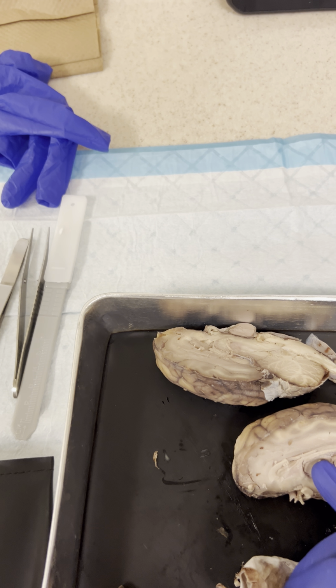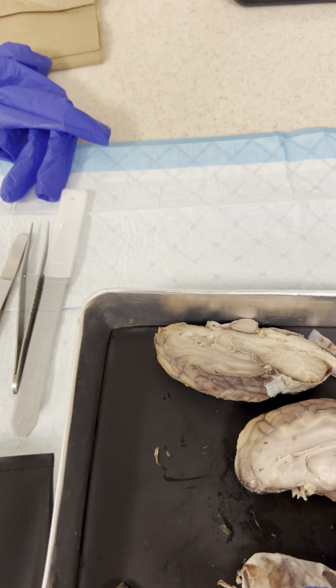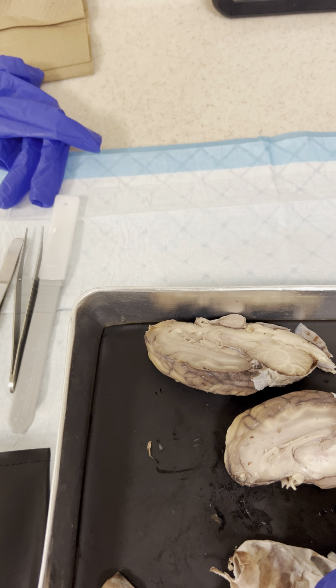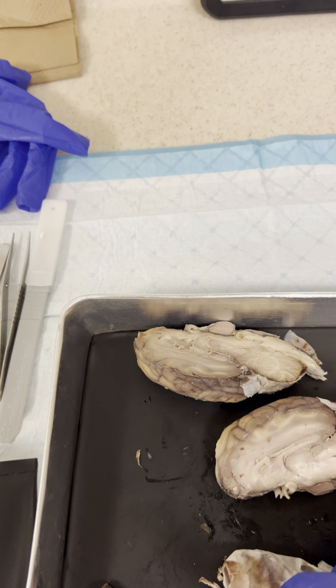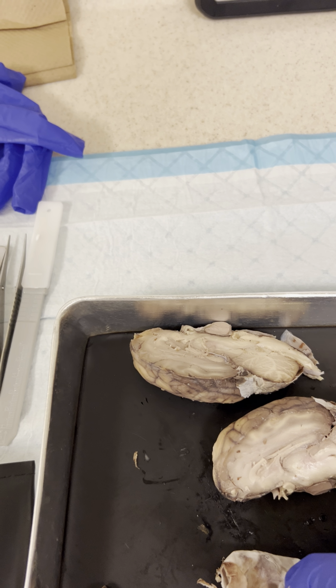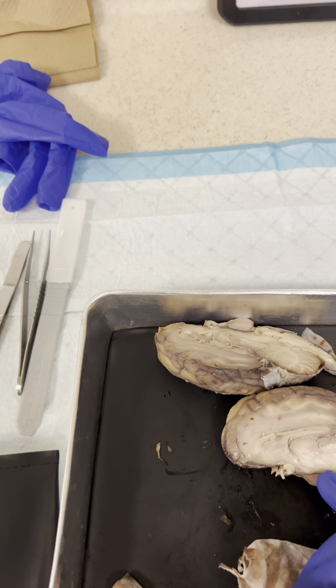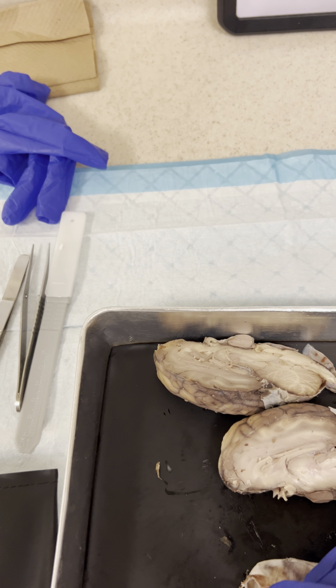In here you also have the choroid plexus, and it goes down into the brain stem through the cerebral aqueduct, which leads to the fourth ventricle. I already said the white matter and the gray matter.